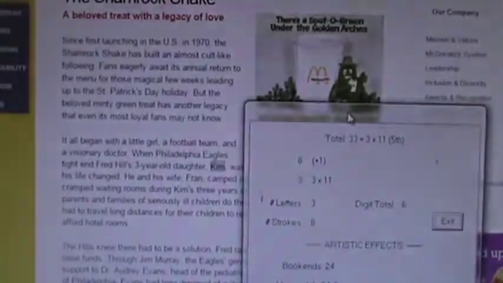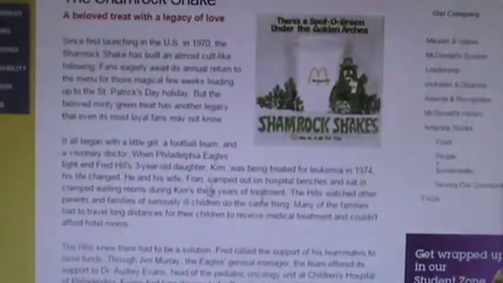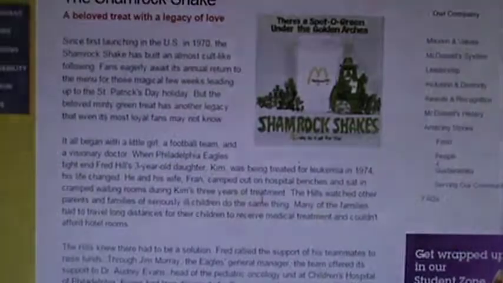Go back to the 3s on this. Look at it. It was a 3-year-old girl named Kim. Kim adds to 33 perfectly. Folks, you need to know that God is love and God is sovereign. And He has a plan to bless many people through even some circumstance that a small group of people might not understand at the time. God has a bigger plan.